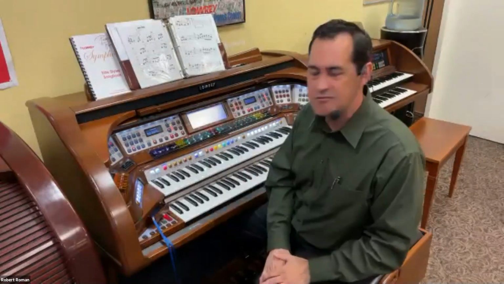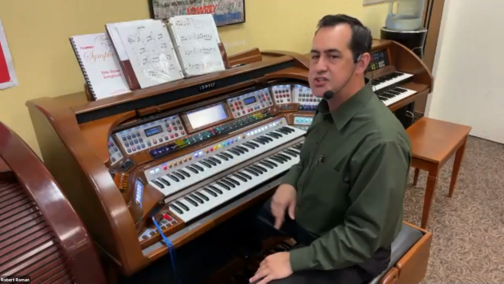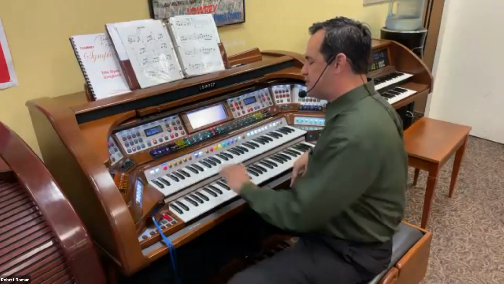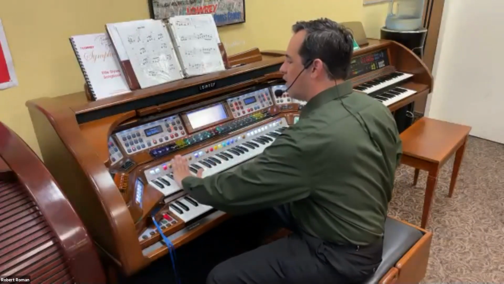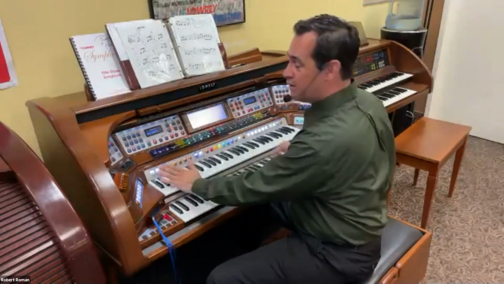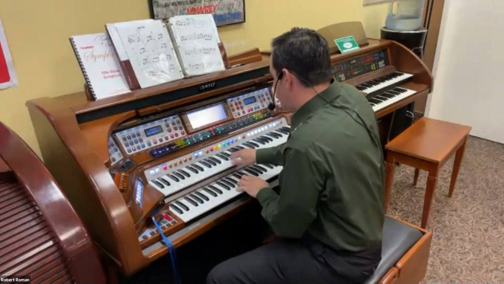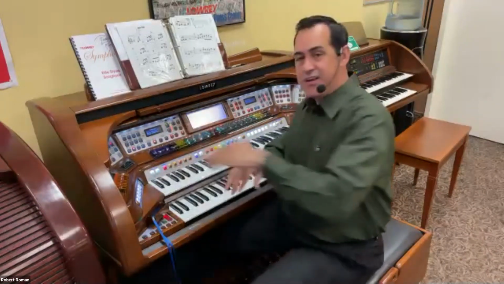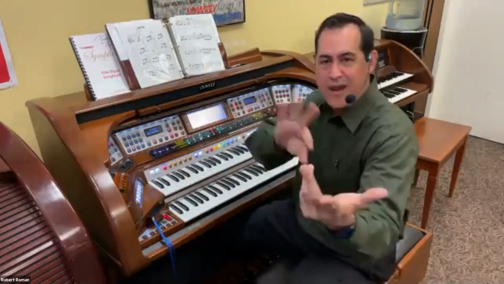Just a nice little soft organ sound. And what artists used to do is adjust a few things and then they go, ooh. And they'd create these beautiful little wave effects.